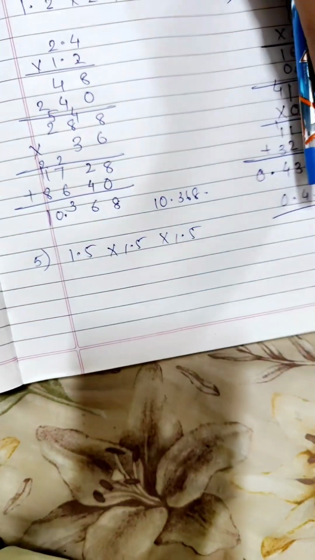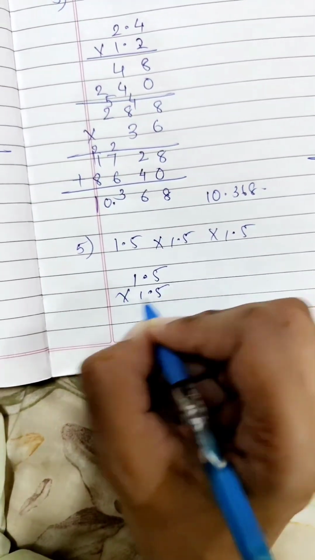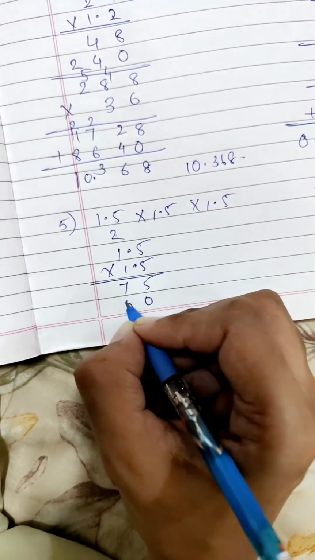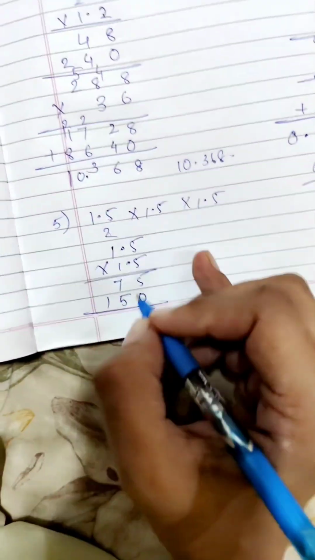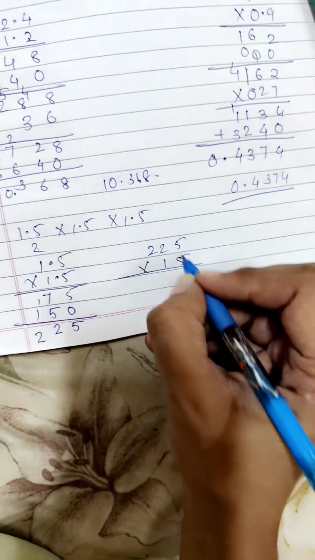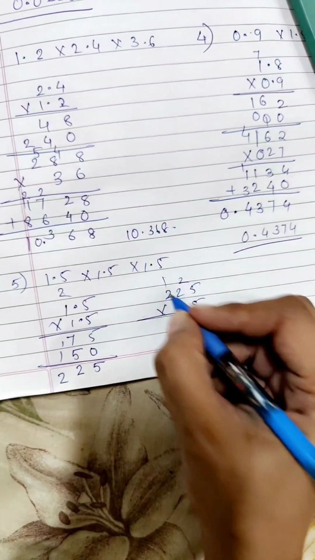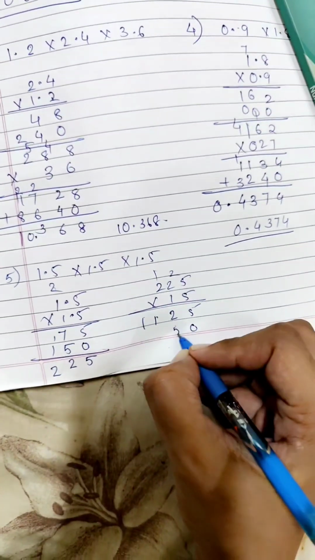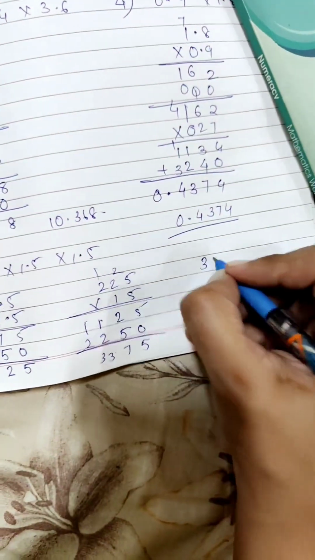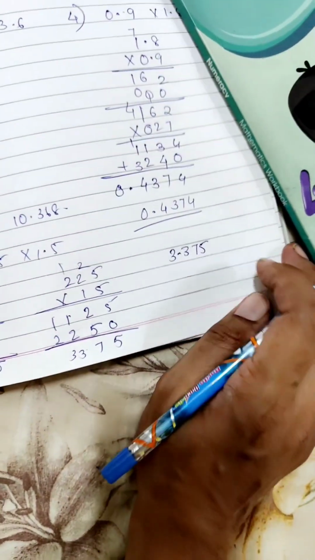So we just have to multiply it normally like we have done. 225 into 15. 3375. So the answer will be 3.375.